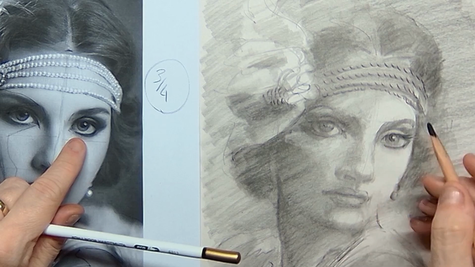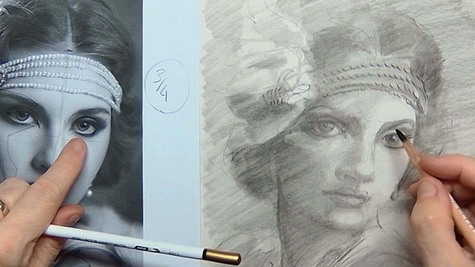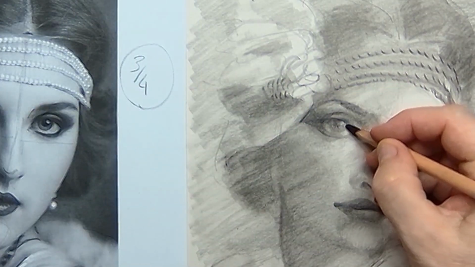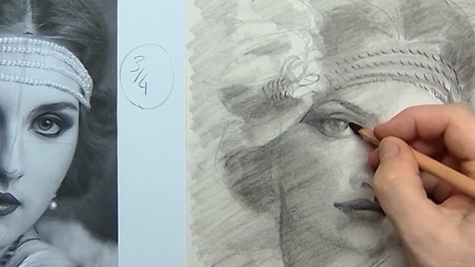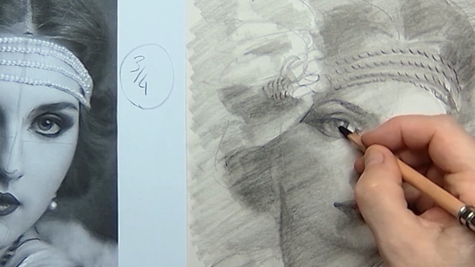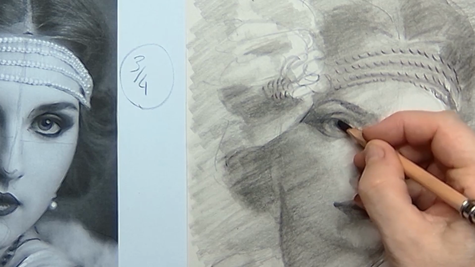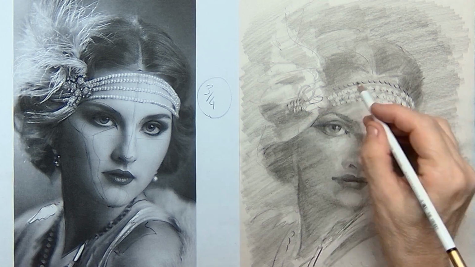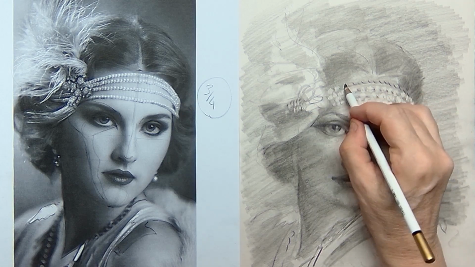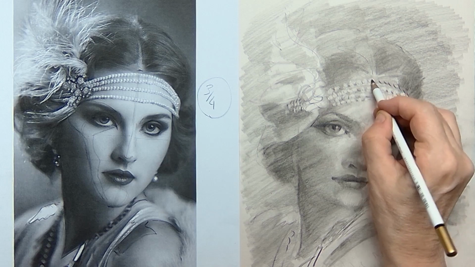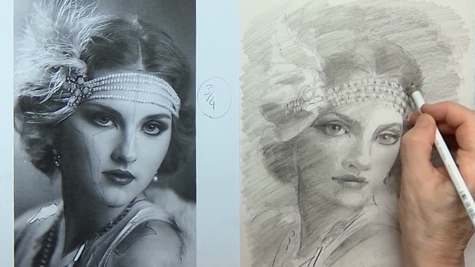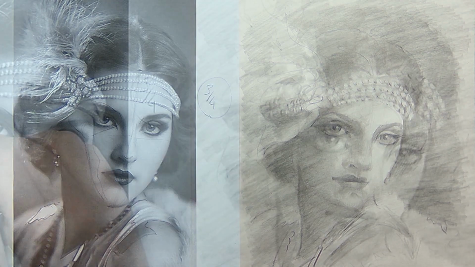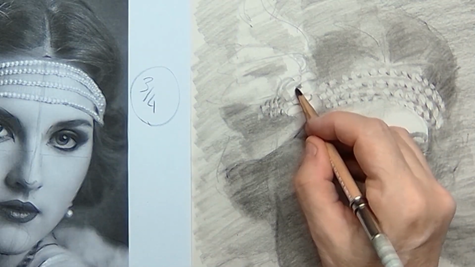But I love it, and well, she's kind of looking at us in that way. The irises just come from underneath the upper eyelids, so well, she's daring us, I think. And to get the pearls going, I simply erase a little bit of the pigmentation with the pencil eraser to give them a little bit of shine.